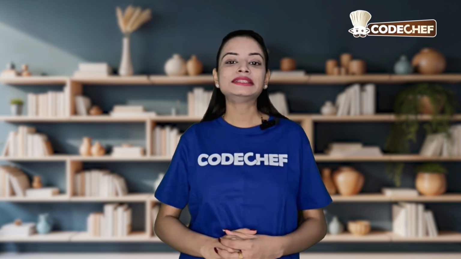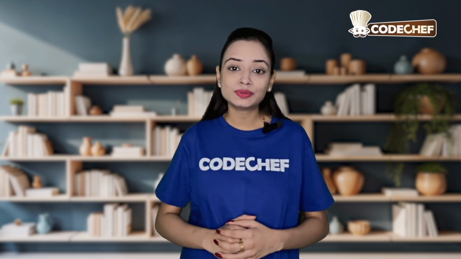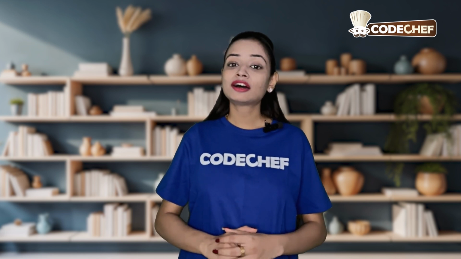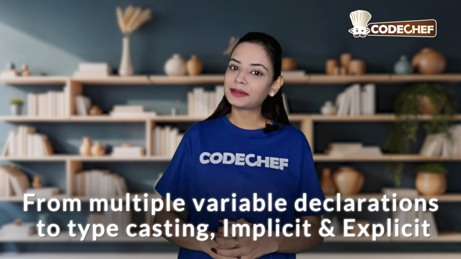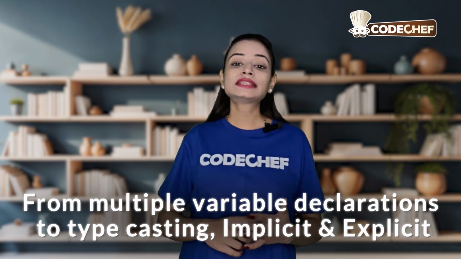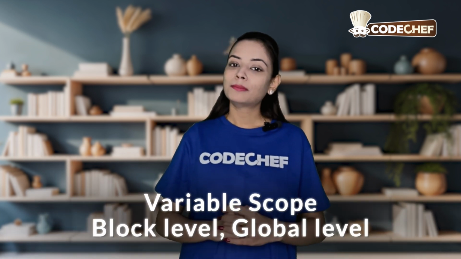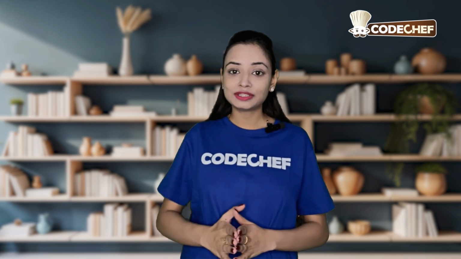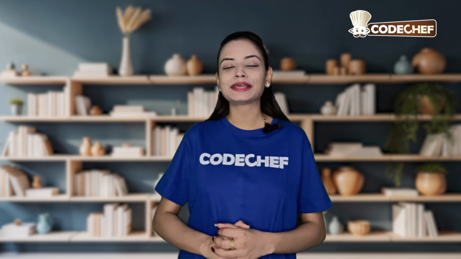Today we are diving deeper into variables in C++. Not just how to use them, but also how to work with them efficiently. We'll cover everything from multiple variable declarations to typecasting, both implicit and explicit. And we'll also look at variable scope, block level and global level. Basically, by the end of this video, you'll know how to manage variables in C++ like a pro.